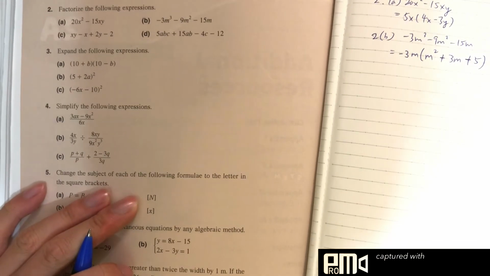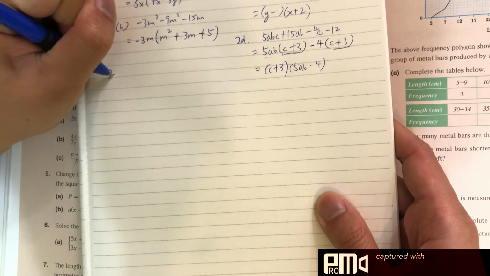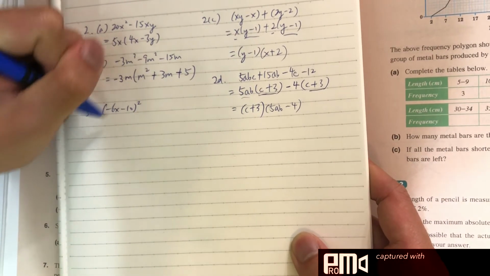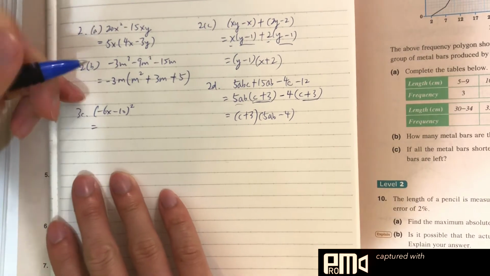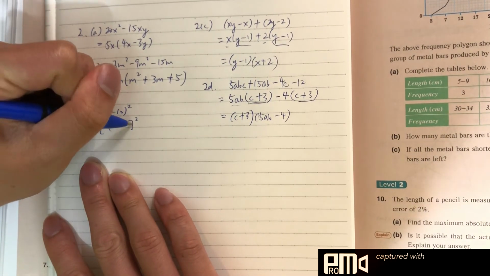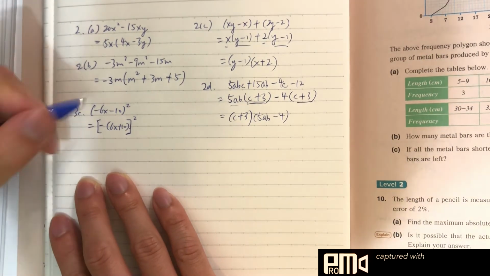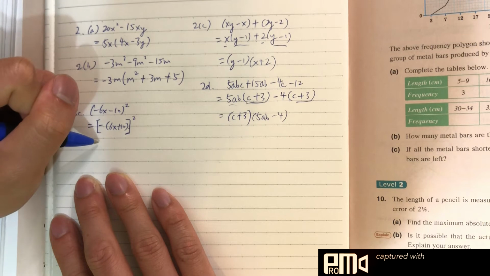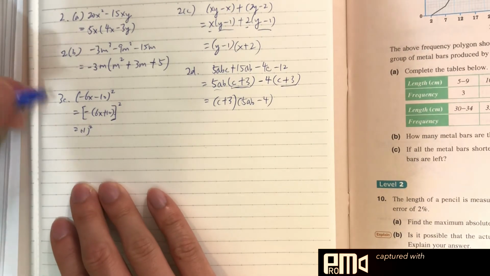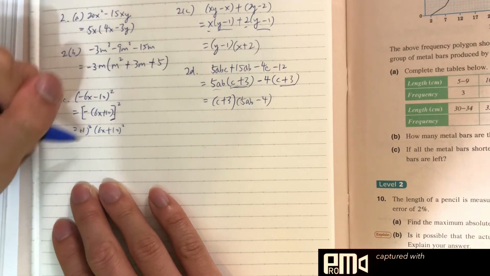Expand the following terms. Maybe I expand 3c two: negative 6x minus 10, squared. You can have two methods. One method, you take a negative from this bracket, is 6x plus 10 like that. Negative 1 squared, you need one out, is 1. And then 6x plus 10 squared becomes like this.